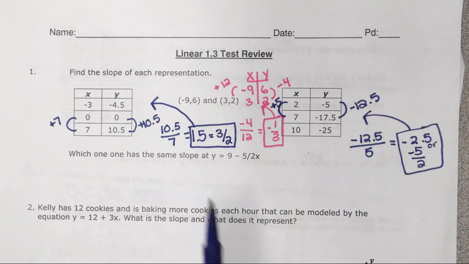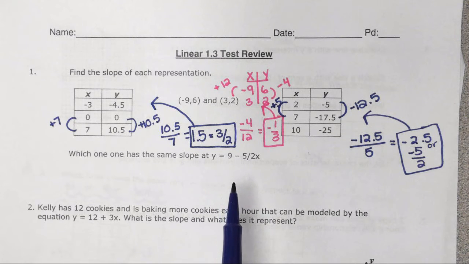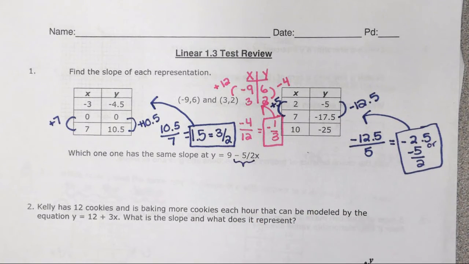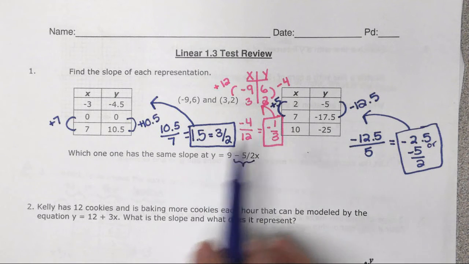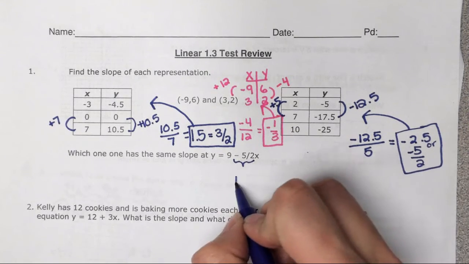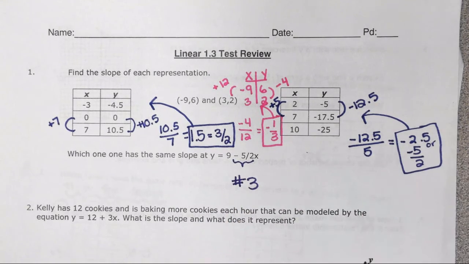Which one has the same slope as y equals 9 minus 5 over 2x? To be able to decide the answer, you first have to identify which part is the slope. The slope is your coefficient to x, so this -5 over 2. Now that we know what the slope is, it's easy to tell which one had the same slope. So number 3 had the same slope.